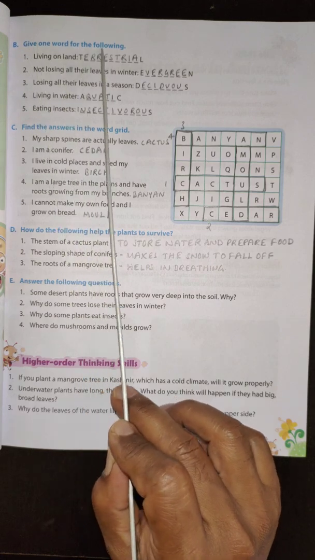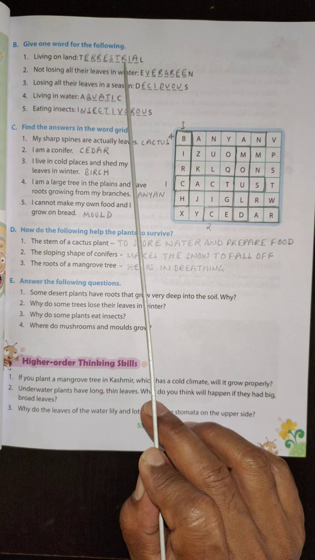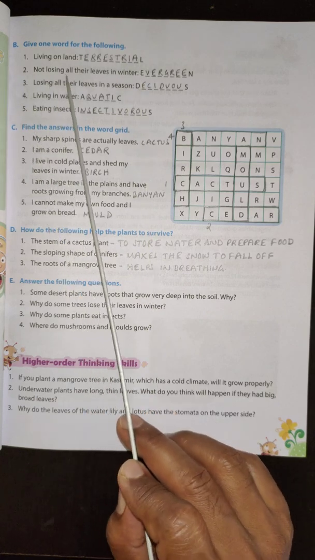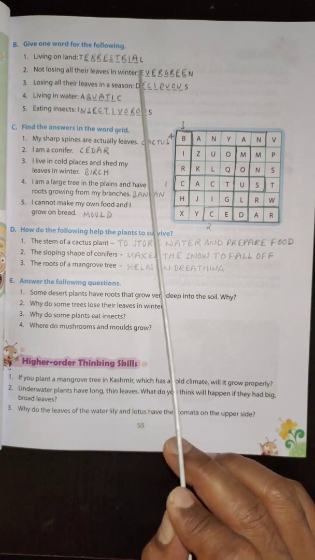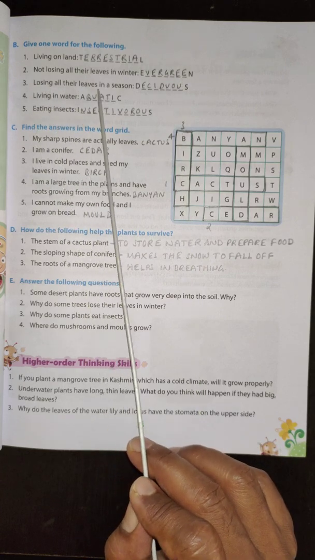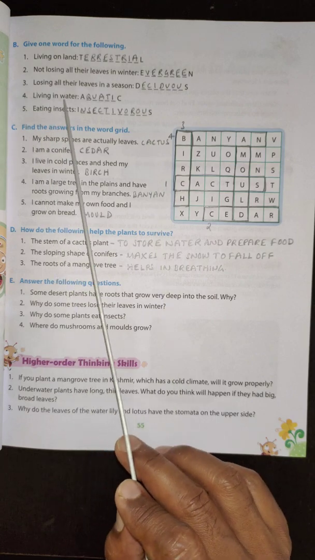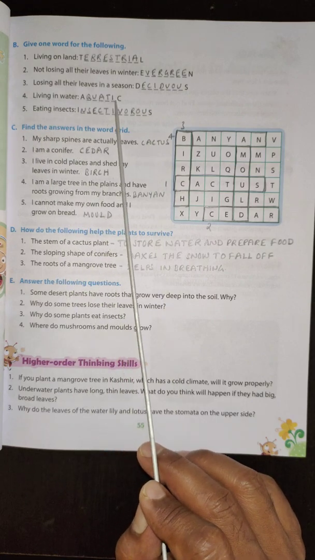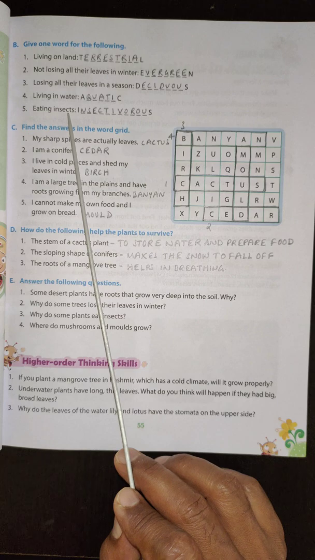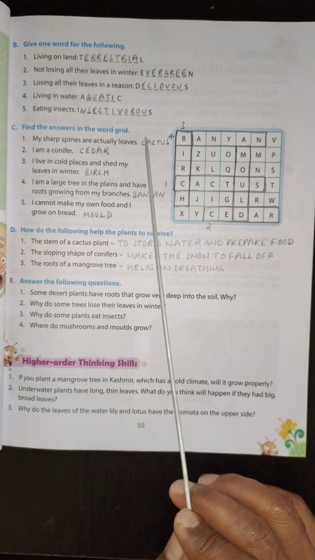Give one word for the following. Living on land: terrestrial. Second one, not losing all their leaves in winter: evergreen. Third one, losing all their leaves in a season: deciduous. Fourth one, living in water: aquatic. Fifth one, eating insects: insectivorous.